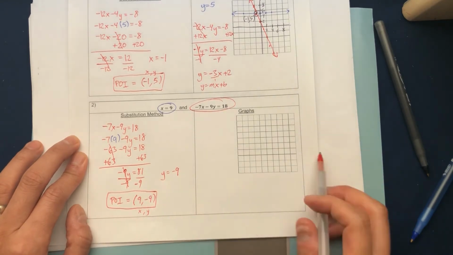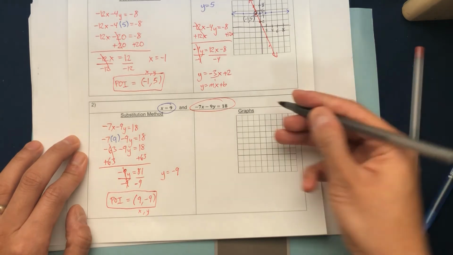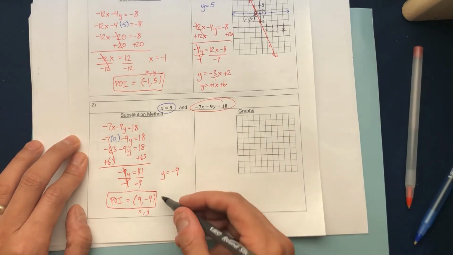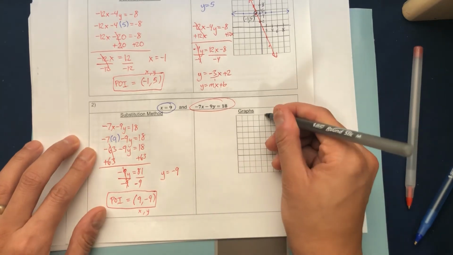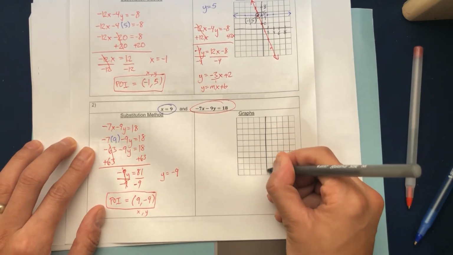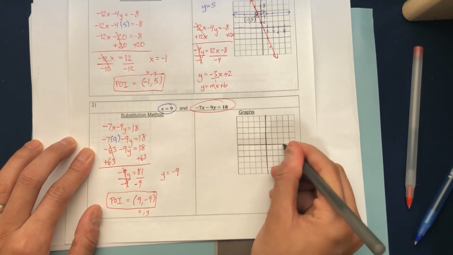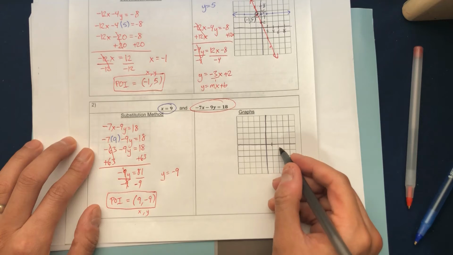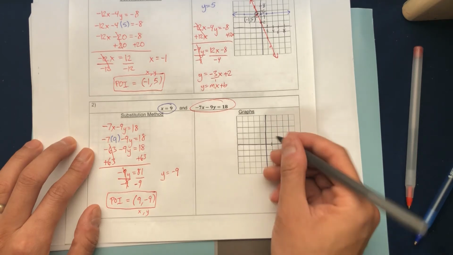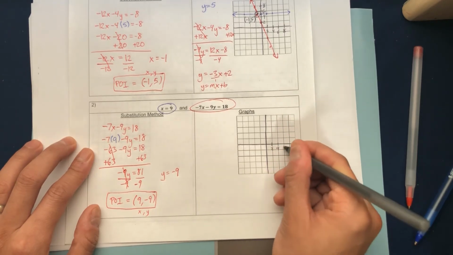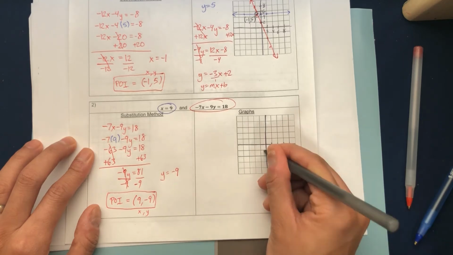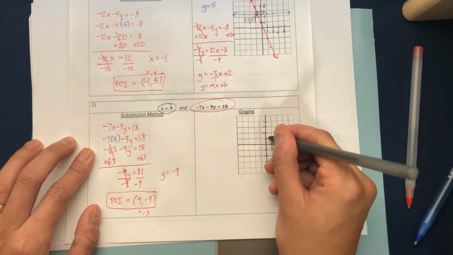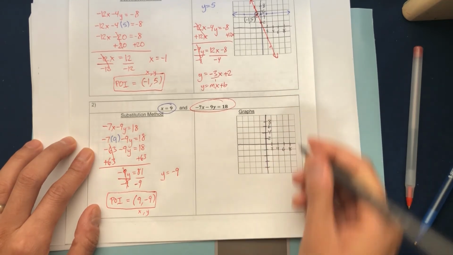I'm going to check my work using a graph. So because the point of intersection is 9, negative 9, I'm predicting that it's best to scale by 2s so that we can see if that point exists. And scaling by 1s is not going to get us there because it's 1, 2, 3, 4, 5. That doesn't give us 9. That applies also to the y-axis.